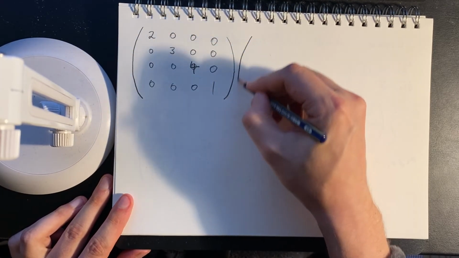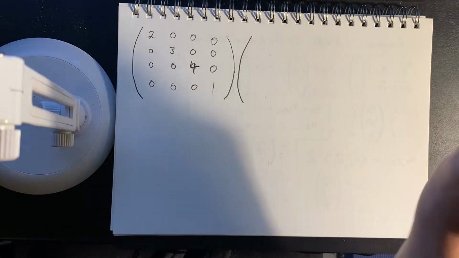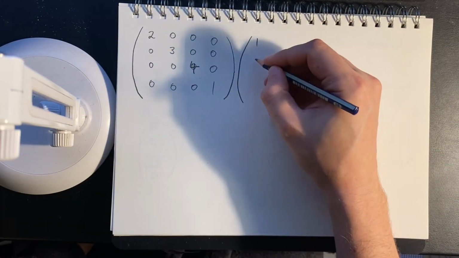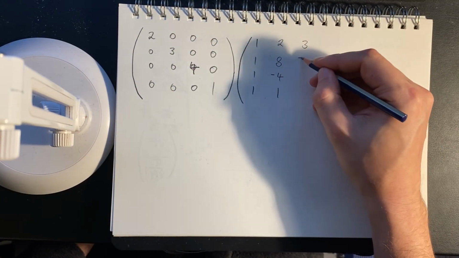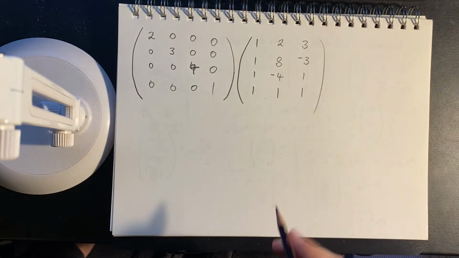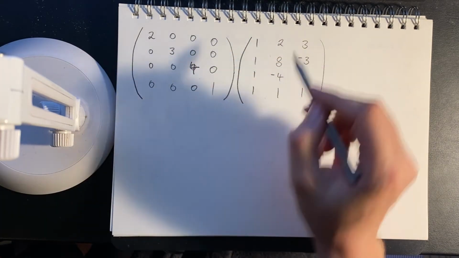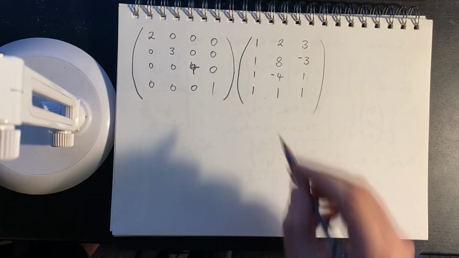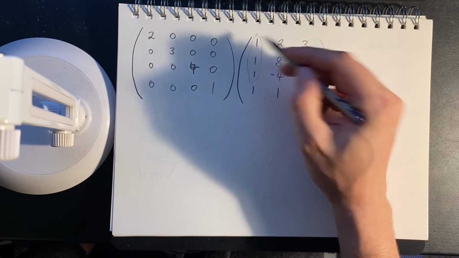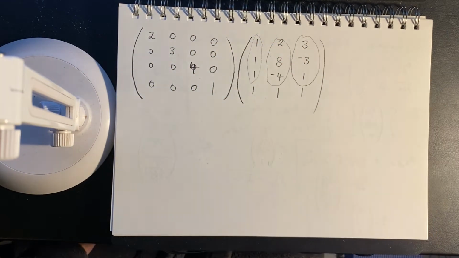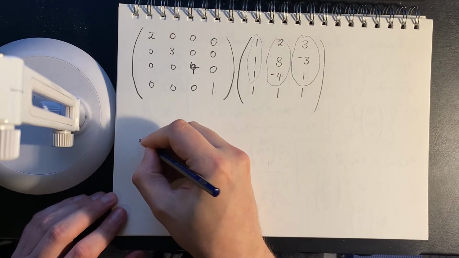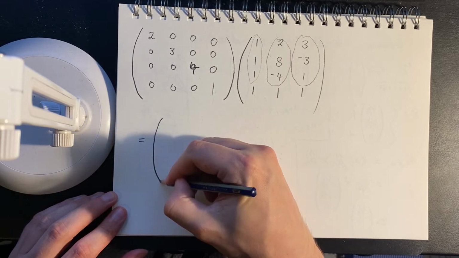Okay, and let's transform a set of points. Let's start with 1, 1, 1. Remember, the 1 in the w coordinate is artificial, and so really the points are 1, 1, 1, 2, 8, negative 4, and 3, negative 3, 1. It really doesn't matter. We could use decimals. It works the same way. So we take it step by step.